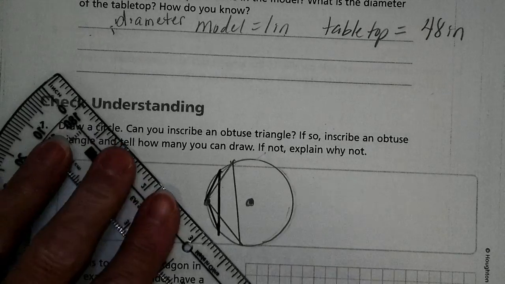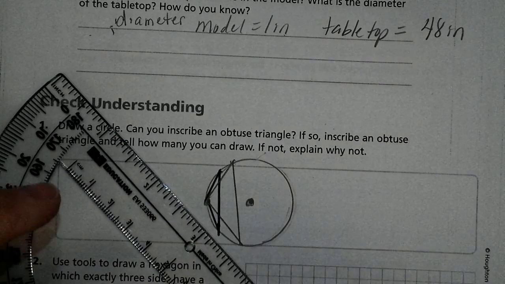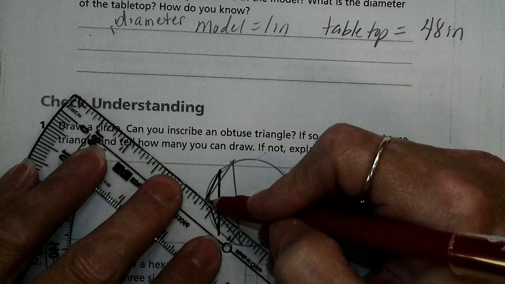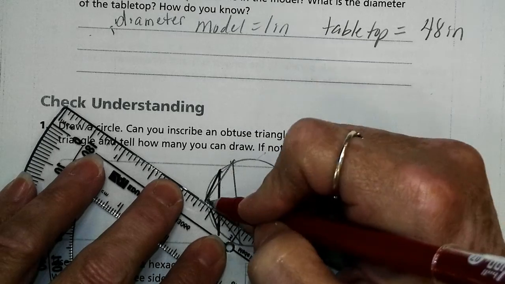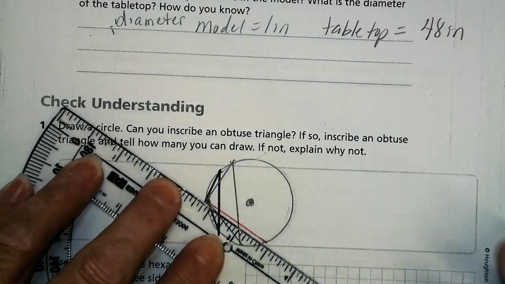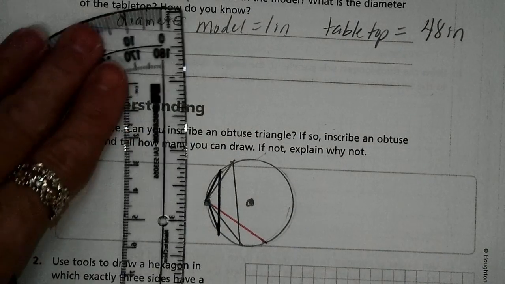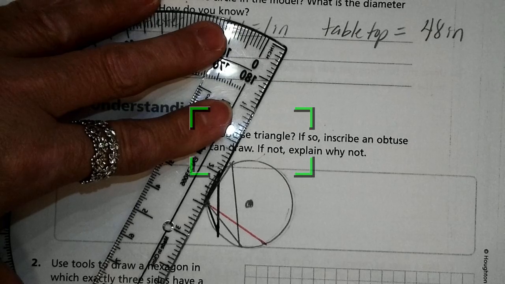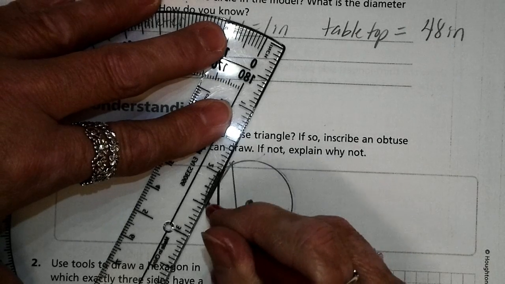And then I probably can do another one, like from here to here. And then 90 degrees would be like that, right? So it's going to have to be a little bit wider.